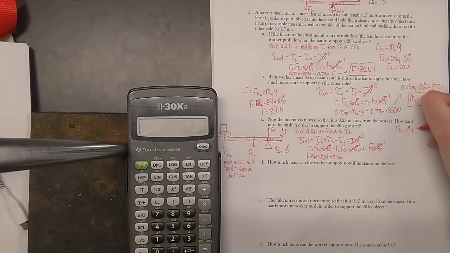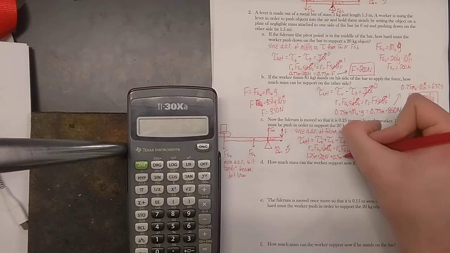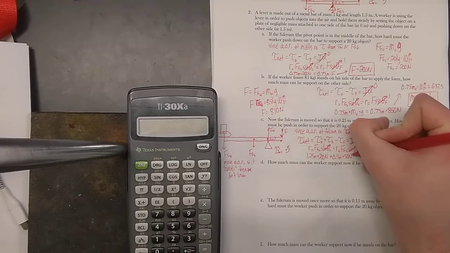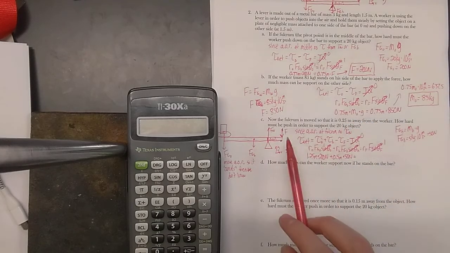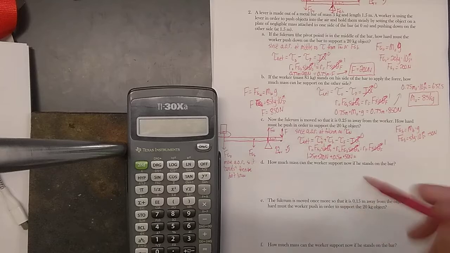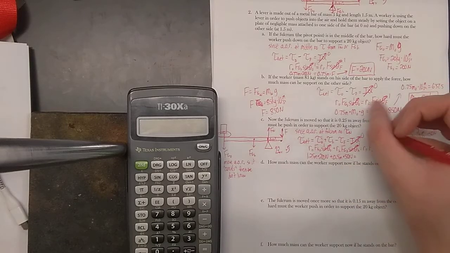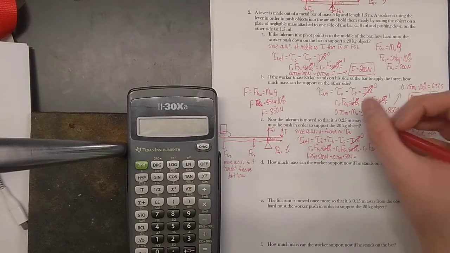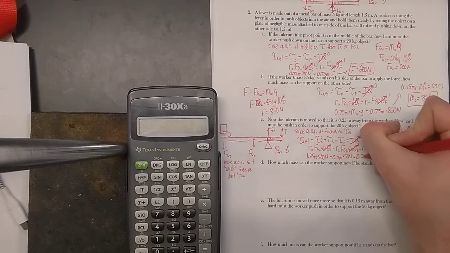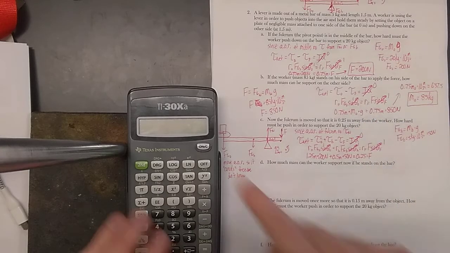Equal to the mass of the board times G. The board is 5 kilograms times 10 meters per second squared, 50 newtons. So 0.5 times 50 newtons equals, the force from the worker is 0.25 away from the pivot point, from the fulcrum. That's where our axis of rotation is. So that's 0.25 times F.